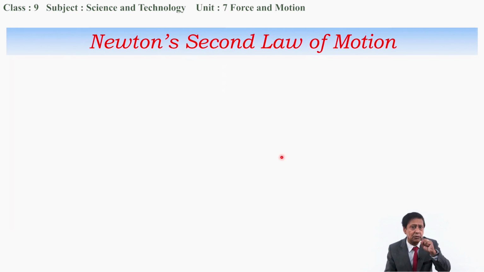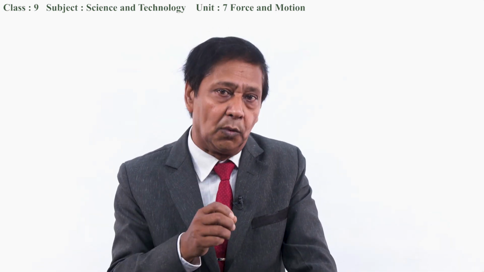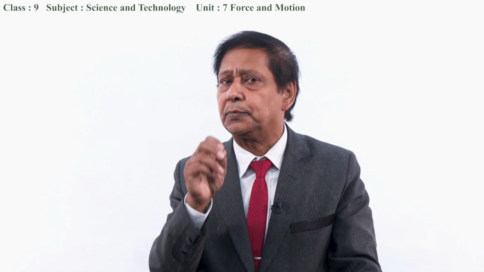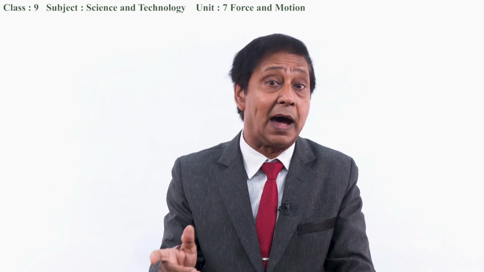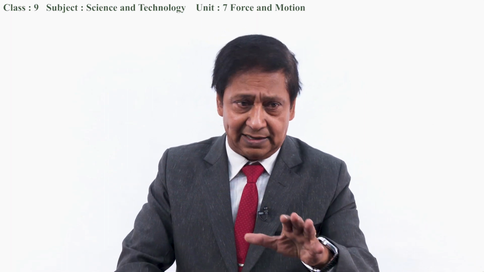Now let's talk about Newton's second law of motion. Have a quick look. What was taught in last class? According to Newton's second law of motion, acceleration produced on a body is directly proportional to force and inversely proportional to the mass. Do you remember this? And this way, Newton's second law was explained like this.